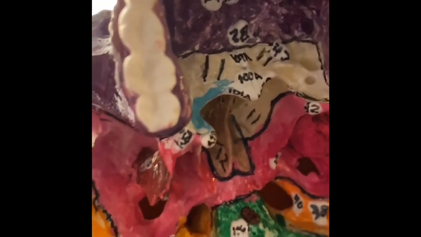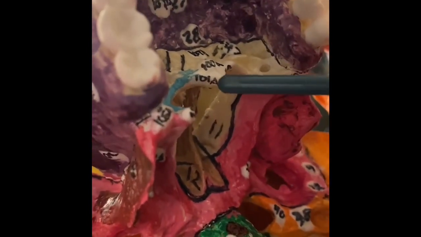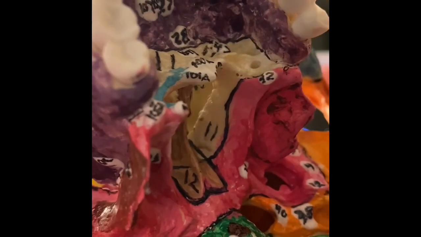And then the next muscle we're going to look at is the palatopharyngeus. So that also originates in this area. Its origin is the soft palate, so it's right here. And then its insertion, I don't believe it has an insertion. And then we're going to look at the levator veli palatini.